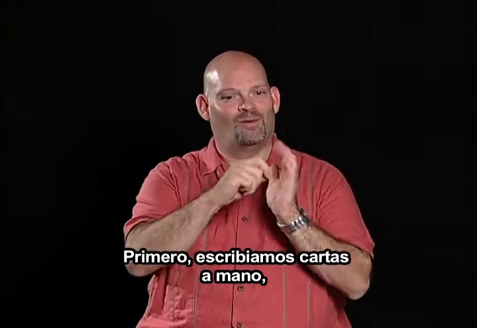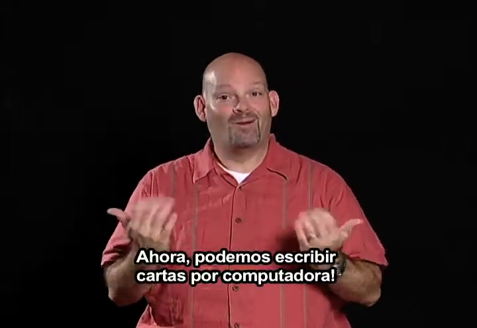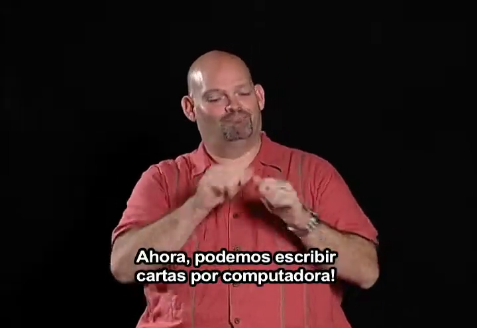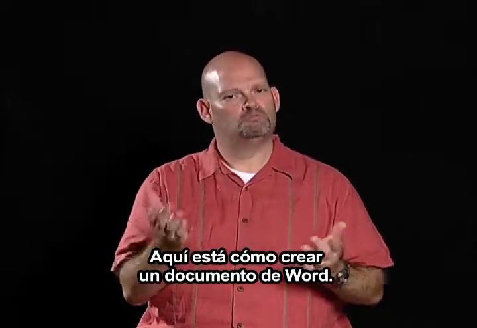First, we wrote letters by hand, and then we wrote letters by typewriter. Now we can write letters by computer. Here's how to create a Word document.